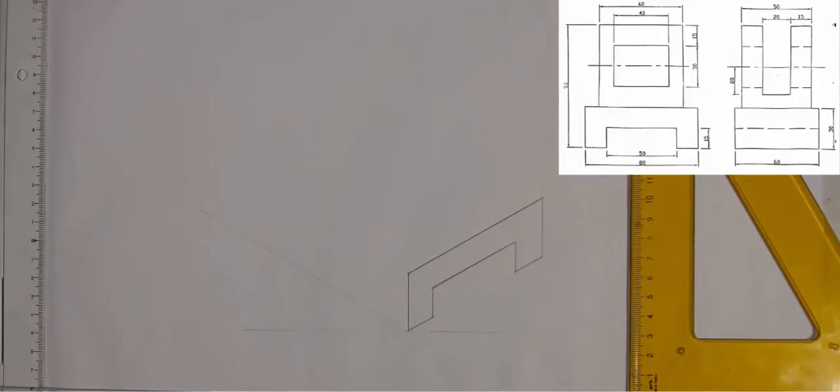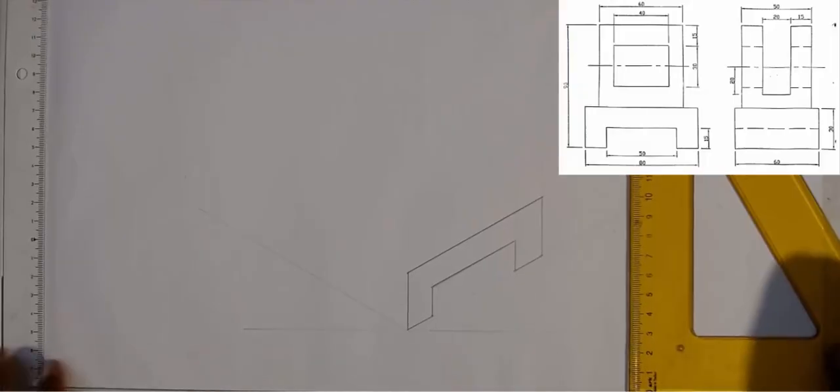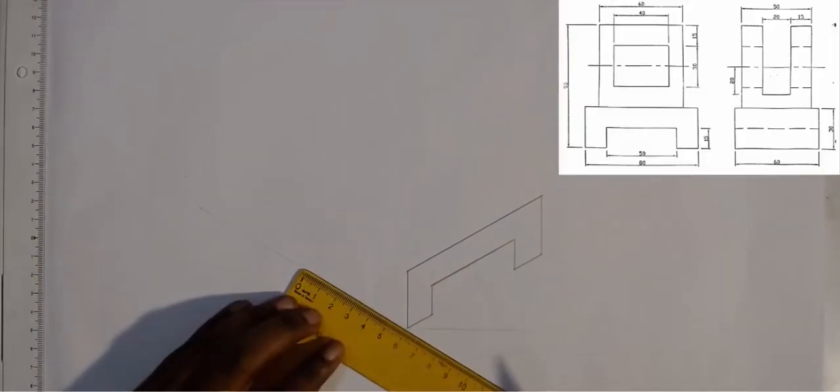Okay, that is basically what I was drawing. So now I'm done with the base of the front view. Now I'm going to do the base of the left view. The base of the left view, it says that it is 60. So I'm going to measure 60.